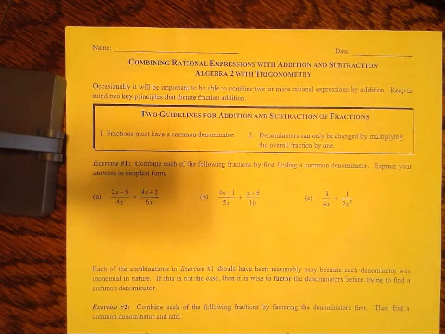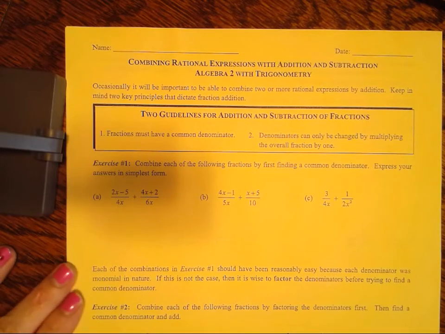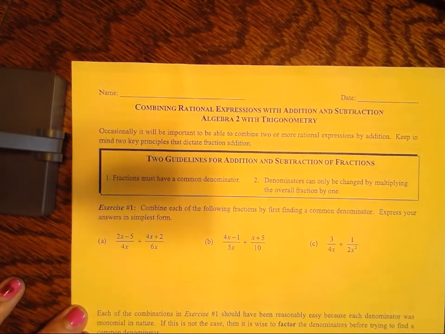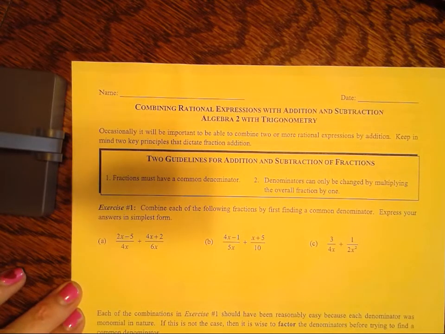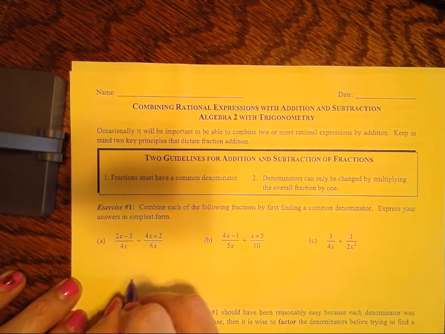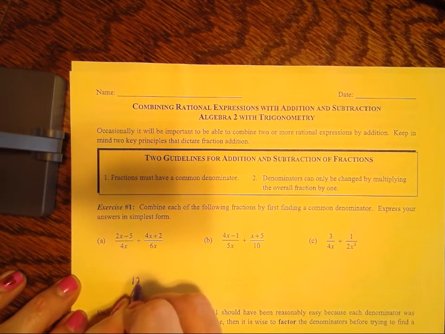So, let's look at exercise 1, problem A. Exercise 1, problem A, we have to get a common denominator. So, 6 and 4 both go into 12. So our common denominator will be 12x.